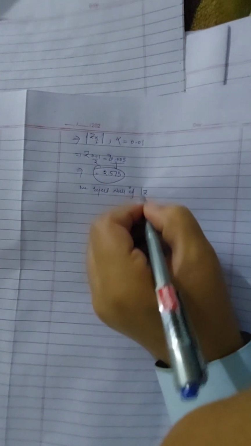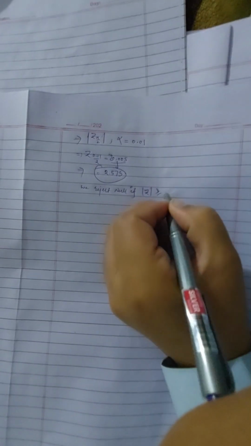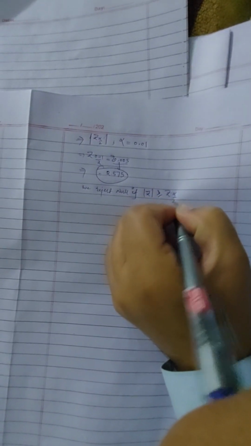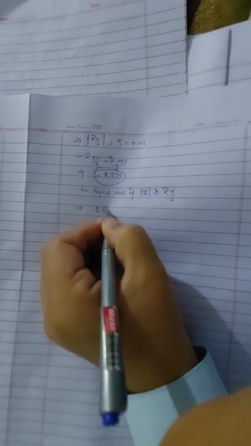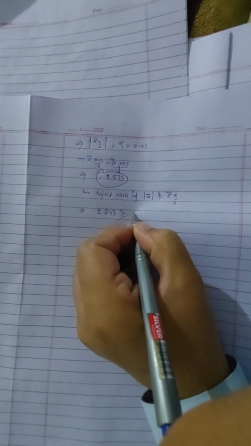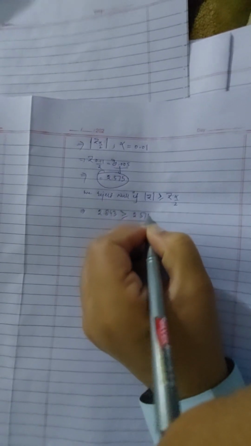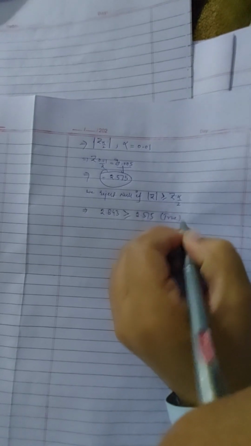the absolute Z value is greater than or equal to Z alpha by 2. Okay, so the absolute value of Z is 2.843. Actually, Z alpha by 2 is 2.575. So it is greater than, so it stands true.